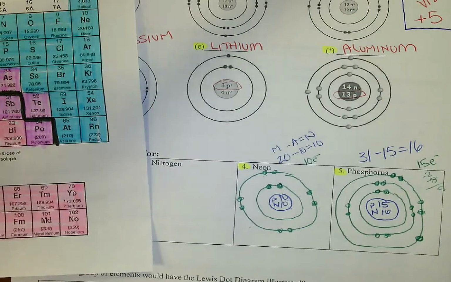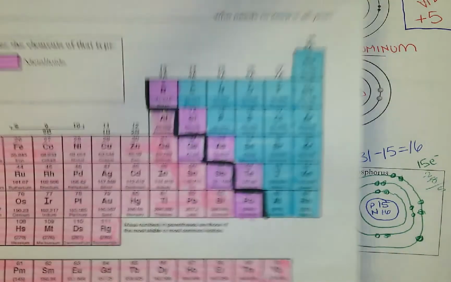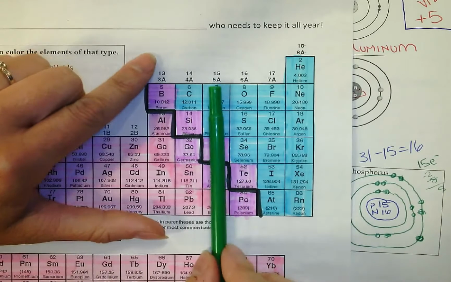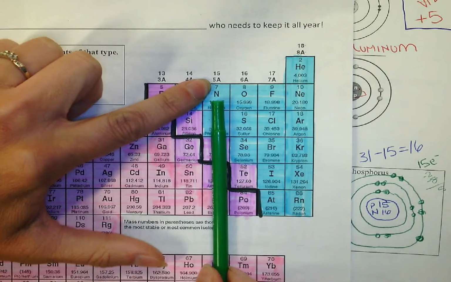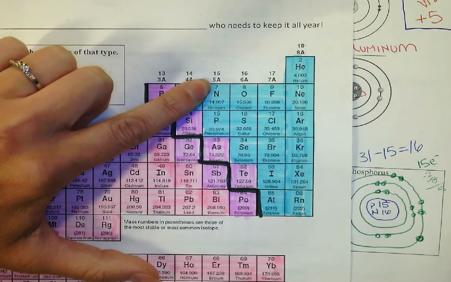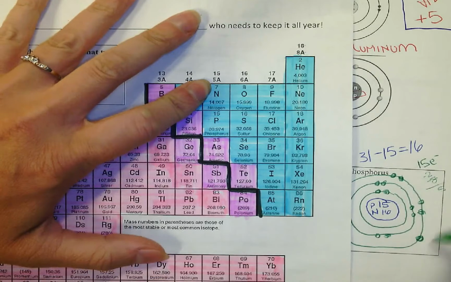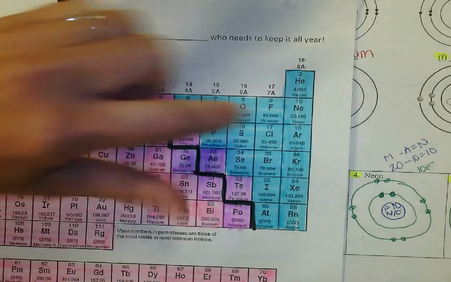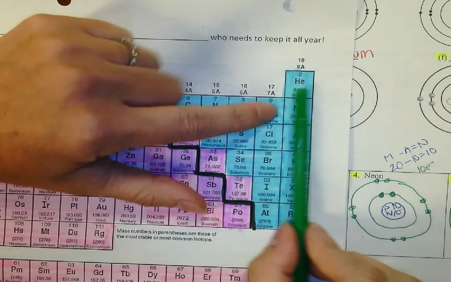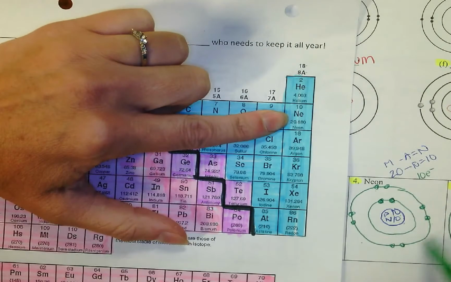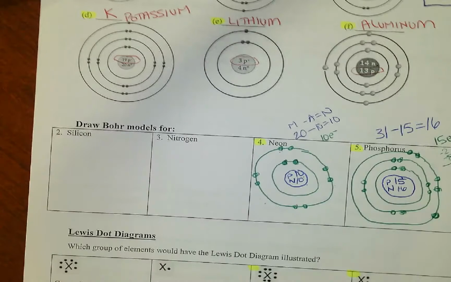There's not really a reason to put them in special spots in Bohr models. Depending on where you're taking chemistry, but we don't have a special way for that. If you look at it, that looks perfect. Phosphorus is in group 15 or 5A, so it should have 5 valence electrons, meaning 5 electrons in its outermost level, which it does. Neon is in group 18, or 8A, so it should have 8 electrons in its outermost energy level, and it does. So I know that those Bohr models look perfect.